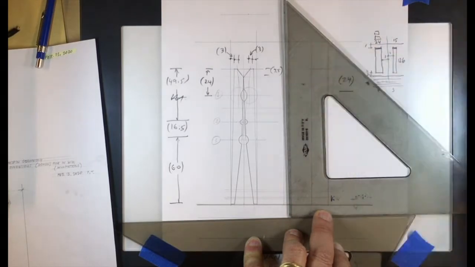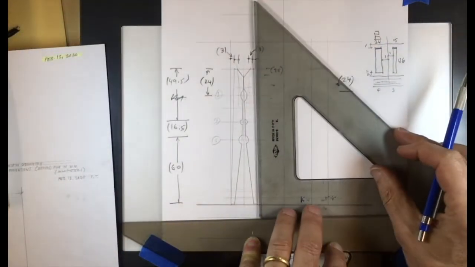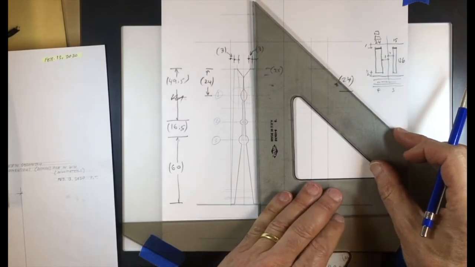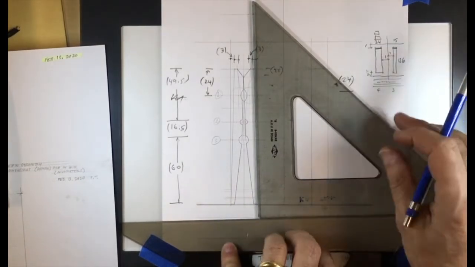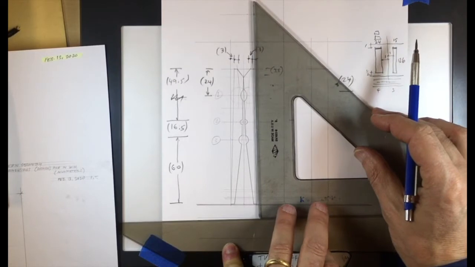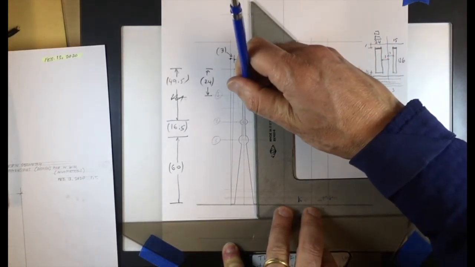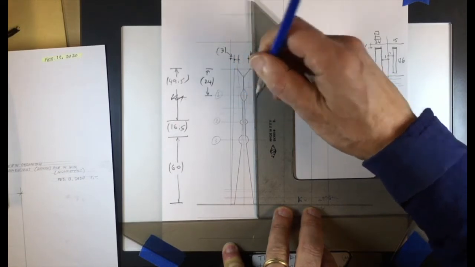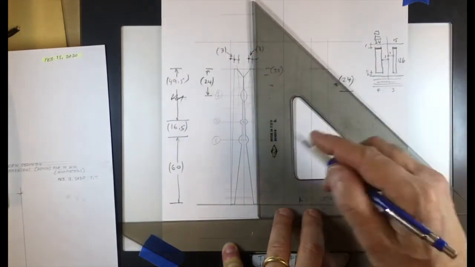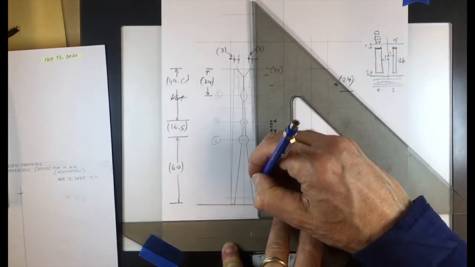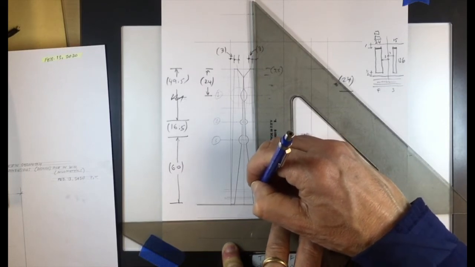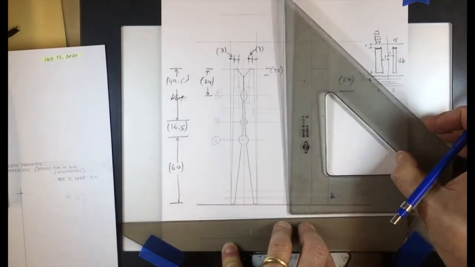Sorry, let me do it again. Yeah, now it's correct. So that's it. And then I'm using that also to finish off the sides of the pin. Yeah, these things get a little tight now, but don't get too frustrated.